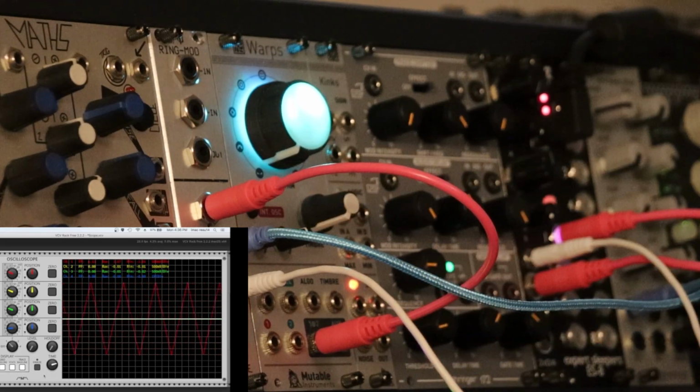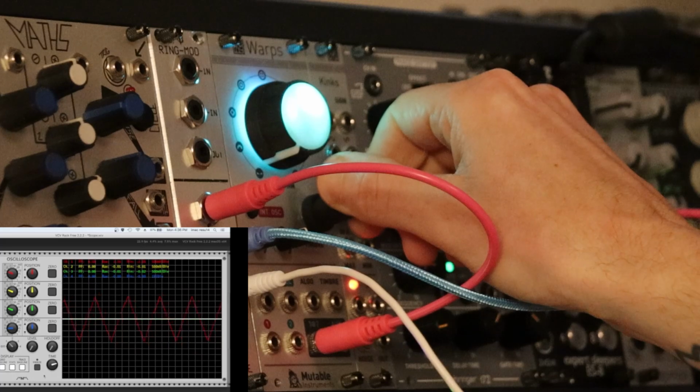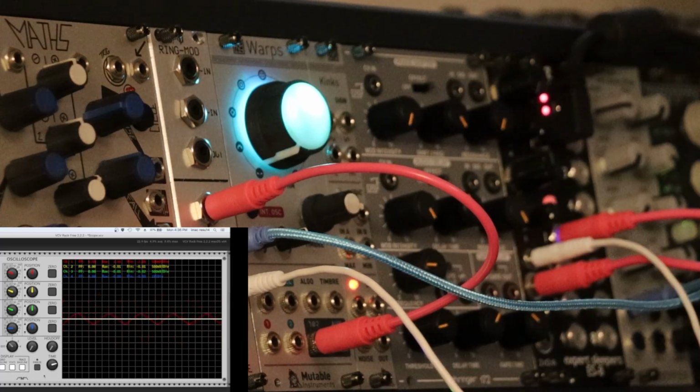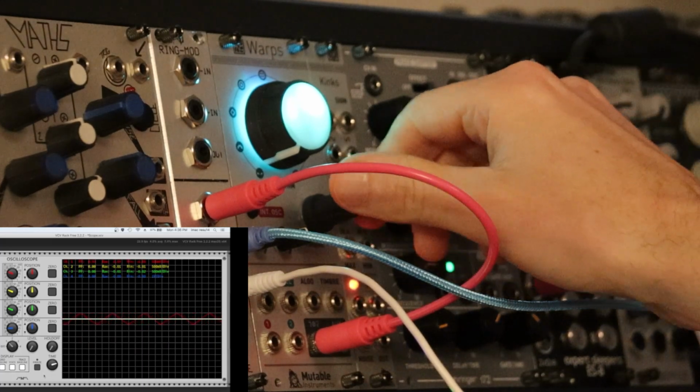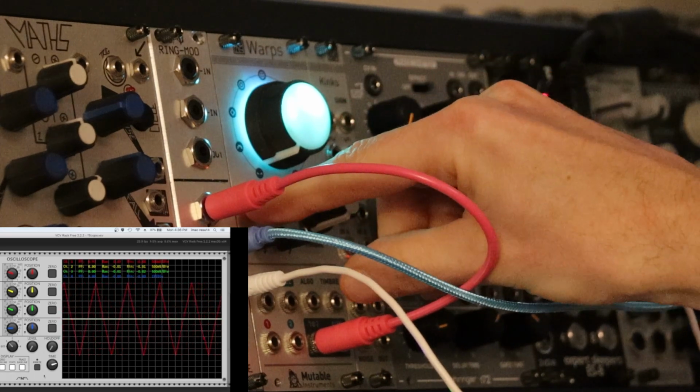Here's our triangle function. We can decrease the amplitude, decrease the amplification, increase it back. Our saw wave.